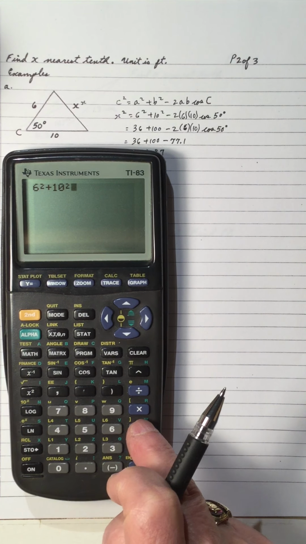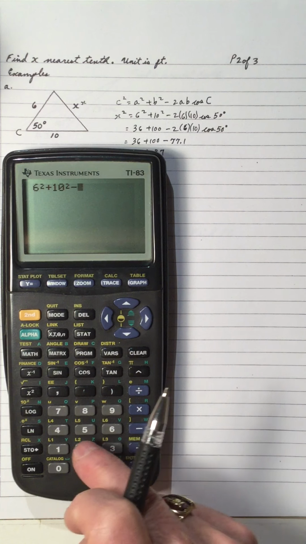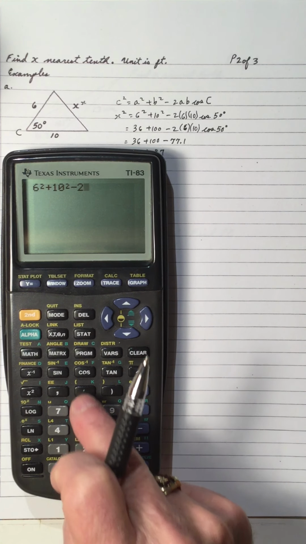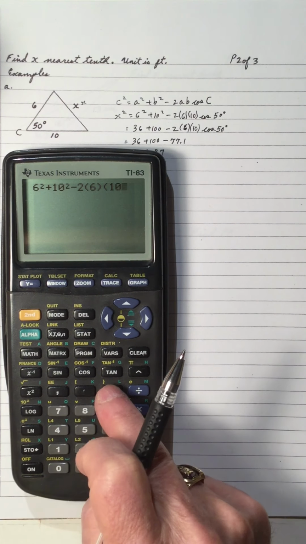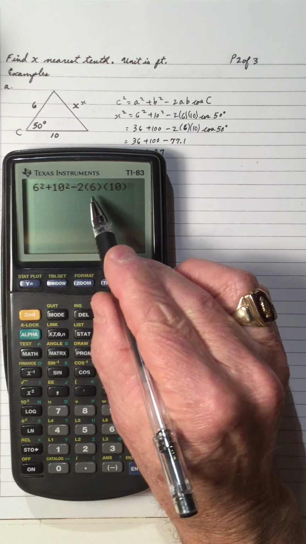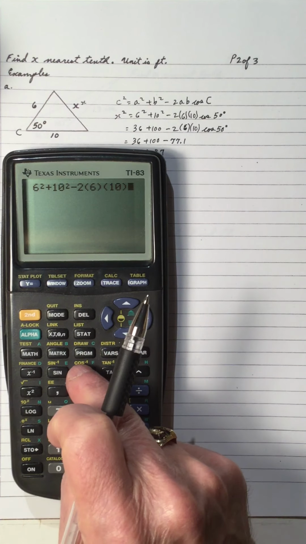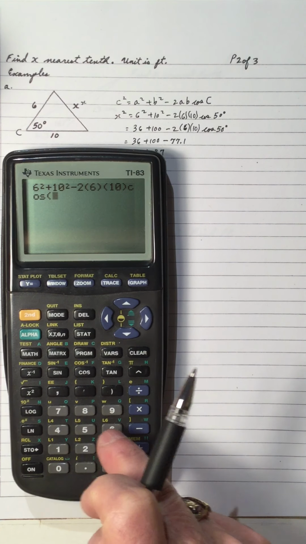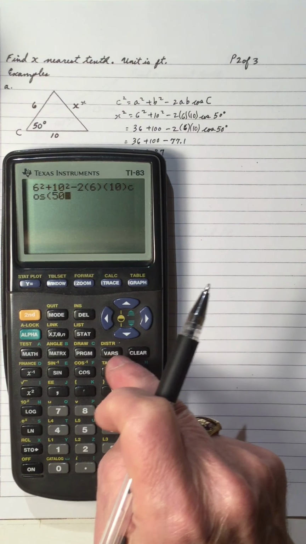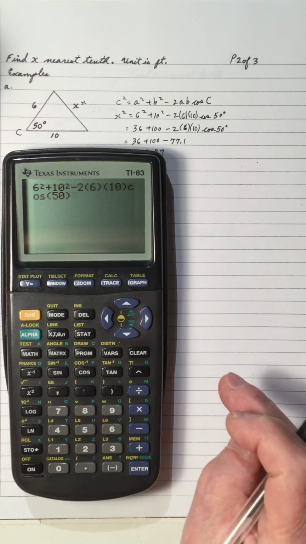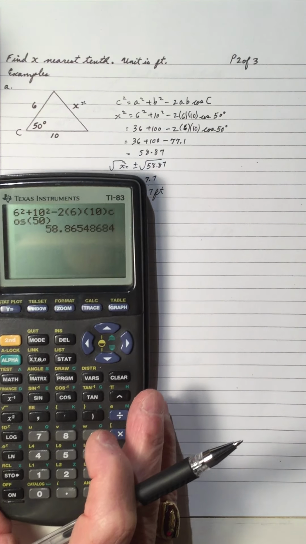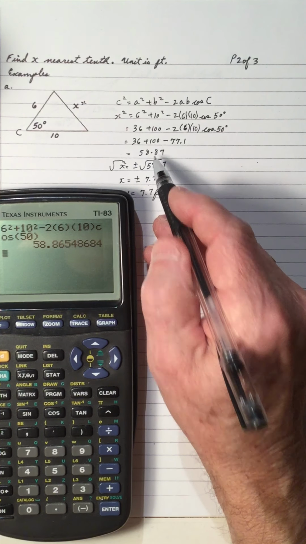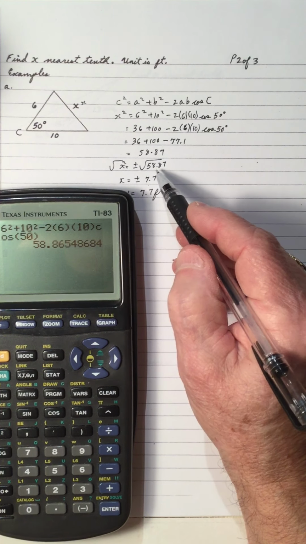Now I can do a subtract: subtract 2, bracket 6, bracket 10. The brackets only tell me to do multiplication. Cos, 50 degrees. I close it off, and I get 58.87 right away.